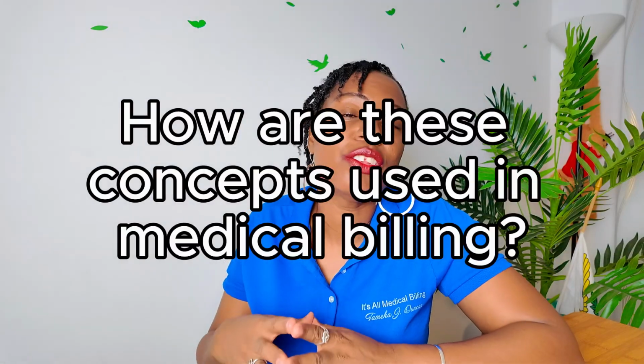So how are these two terms used in medical billing? Well, as medical billers, we use these terms all the time, and they're important to us because we can then determine how much the insurance is going to pay along with the fee schedule. We can determine how much the insurance is going to pay and how much the patient needs to pay. Now, that is important to us because we want to make sure that when we get the payment from the insurance company, it is the correct amount.